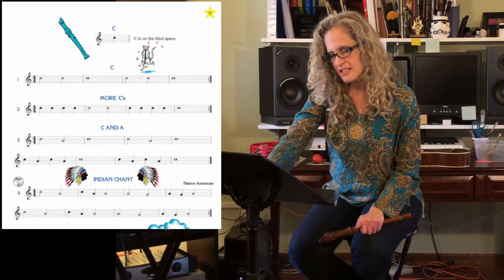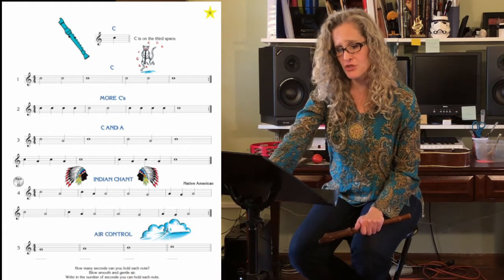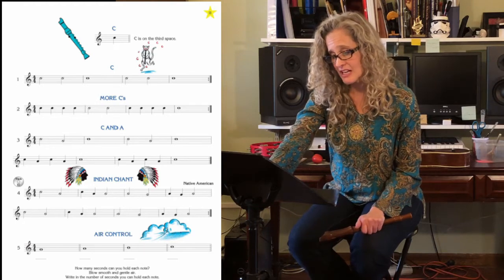At the bottom you'll see number 5, air control. You may work on that on your own. Next week we will start page 12 where you have C and B and then March of the Recorders and then Rockin' Along. And then at the bottom, we'll work all the way through page 14.